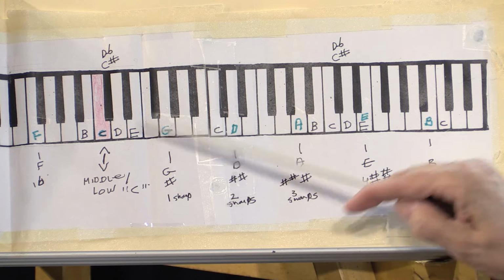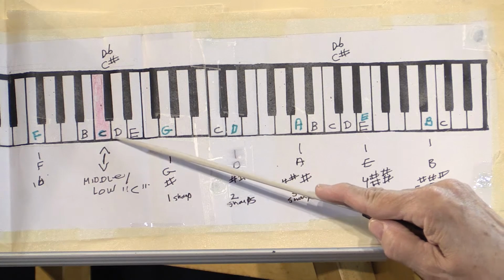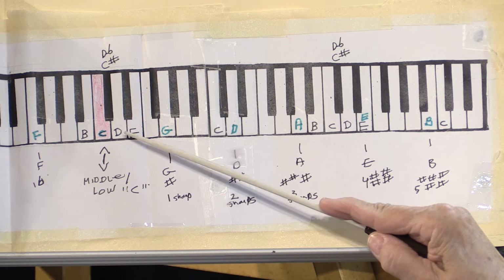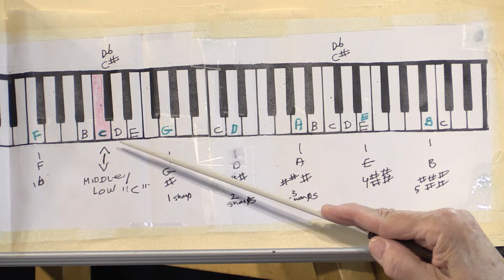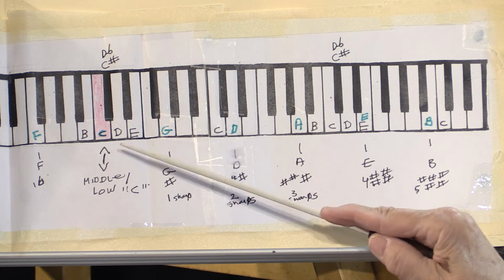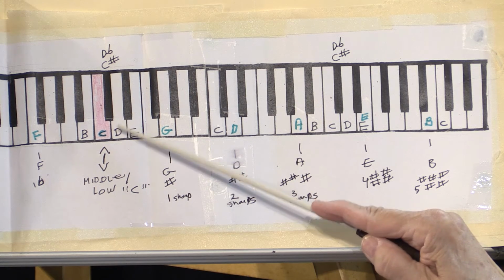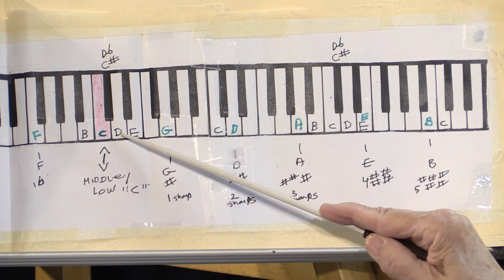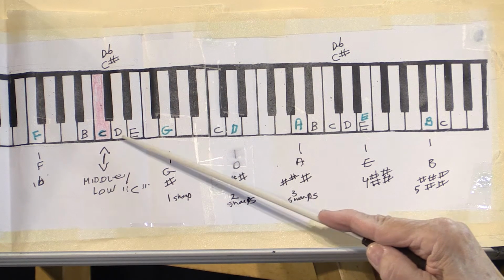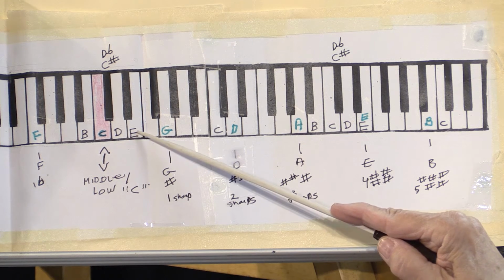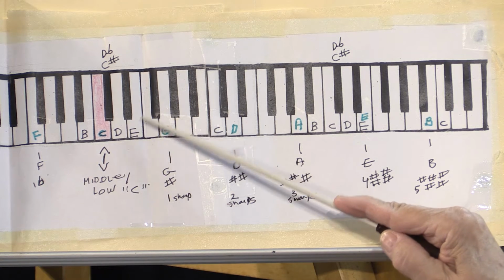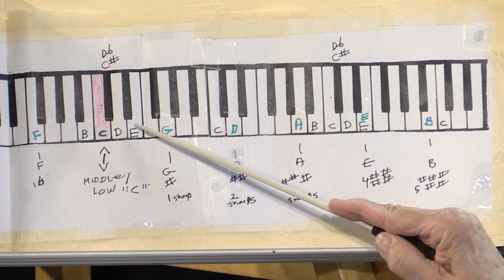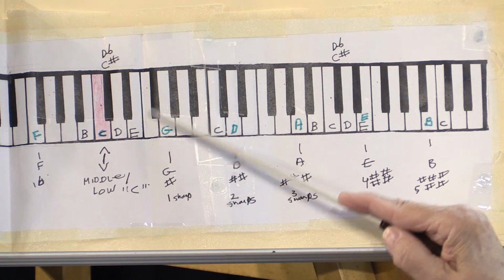Let's take D. That's well within our range right here. D to E. Now, the key of D has two sharps in it, a C sharp and an F sharp. So if you're going to start on D, then the root note is D, and the scale is the key of D. D to E is a step, and you need another step. So how do you get it? E to that F sharp, because you can't use F. That's only a half step. So you have E to that F sharp.